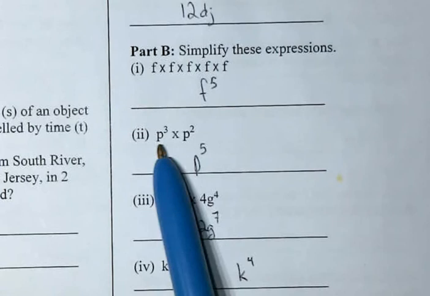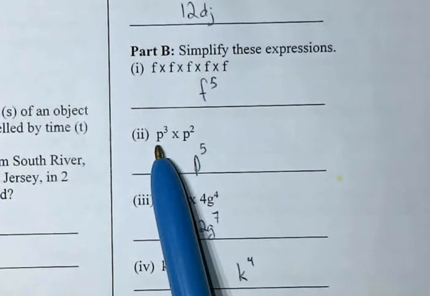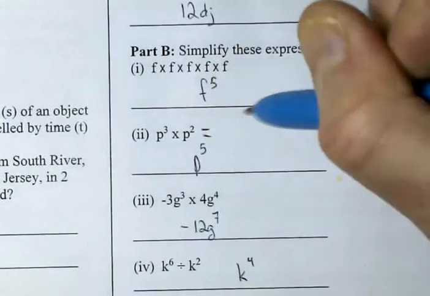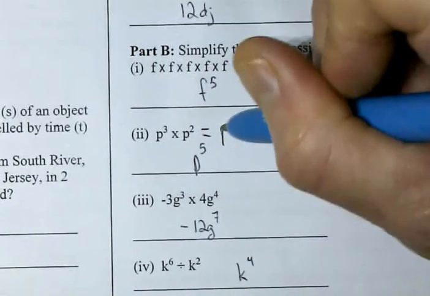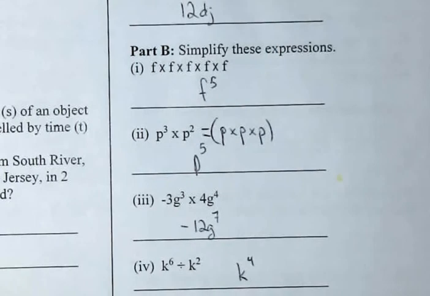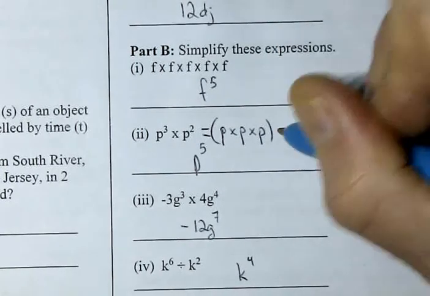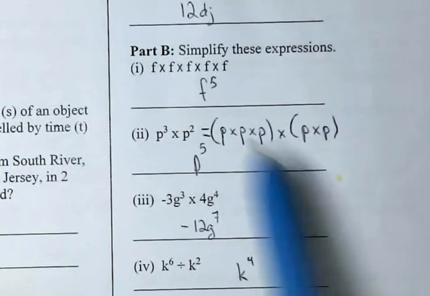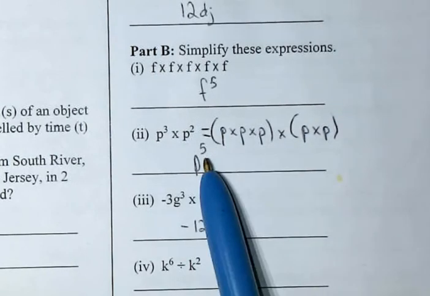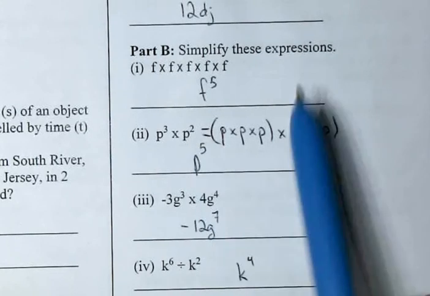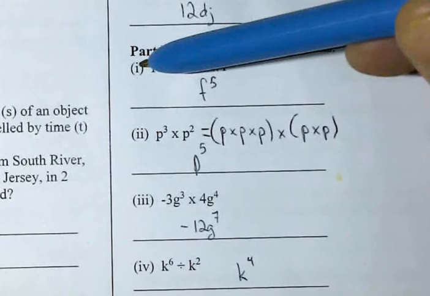Now this next one. P to the power 3 times P to the power 2. If I were to write it out long way, P to the power 3 is P times P times P. So there's my P to the power 3. Times P squared is P times P. So I would add the powers, not multiply them. If you need to write it out long way, that'll show you the link between part 1 and part 2.